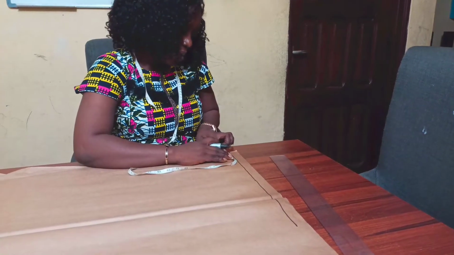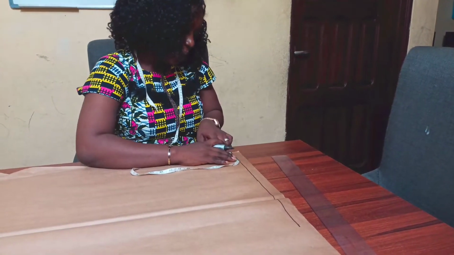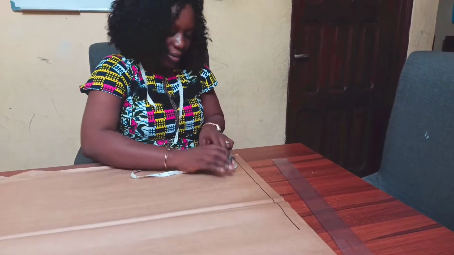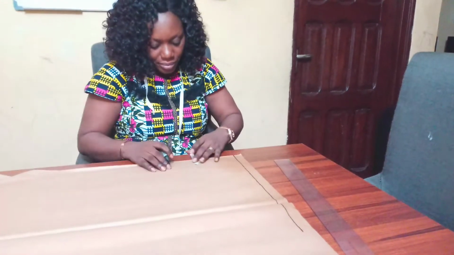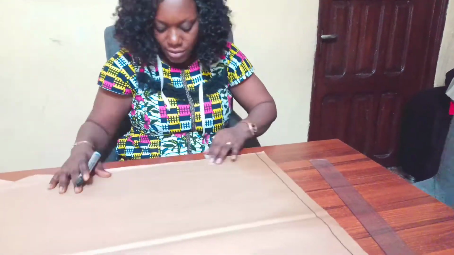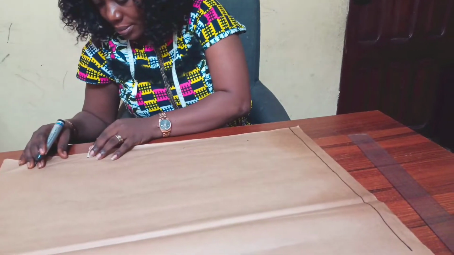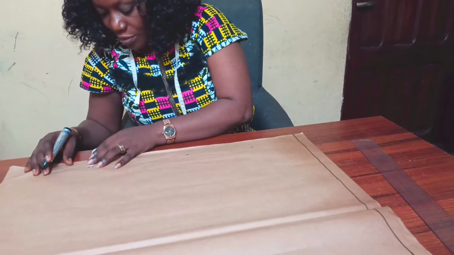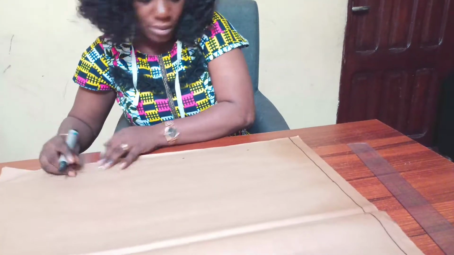And then I'll also mark out the line that's for my zipper allowance. 1.5 inches. Mark it down. 1.5 inches.